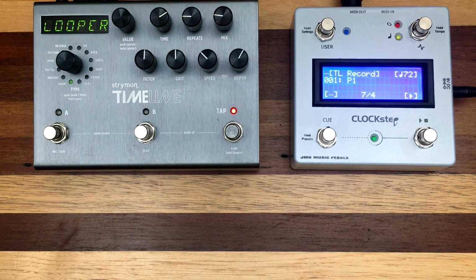One last thing: since neither CLOCKstep nor Timeline are sharing a clock technically, they will drift apart eventually. You can always step on the Timeline play switch to bring them back together again while they're playing.